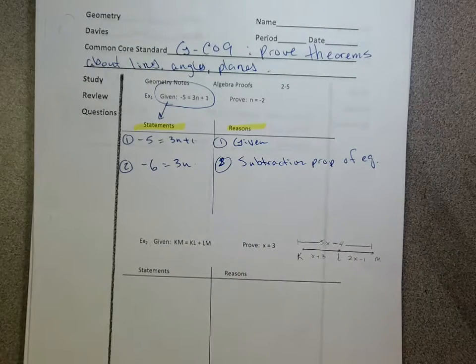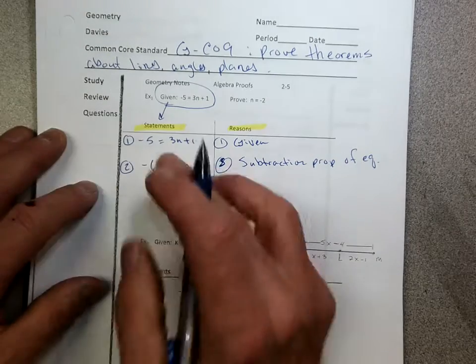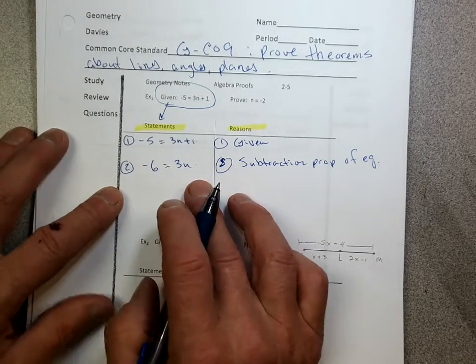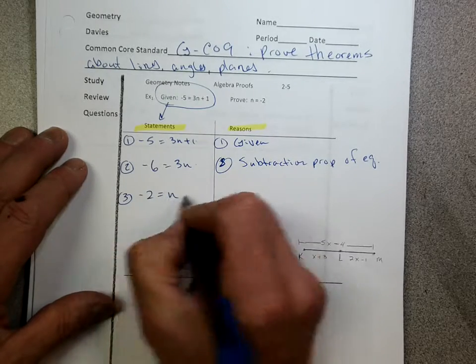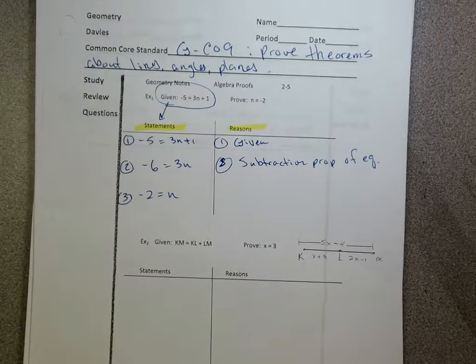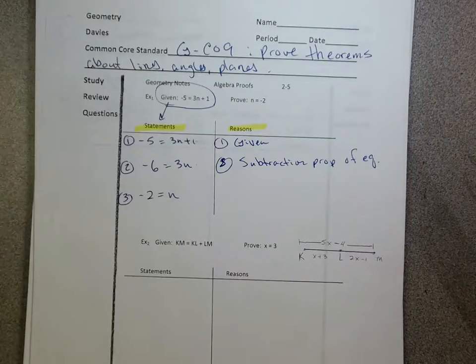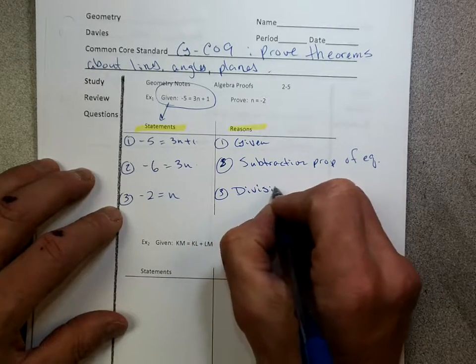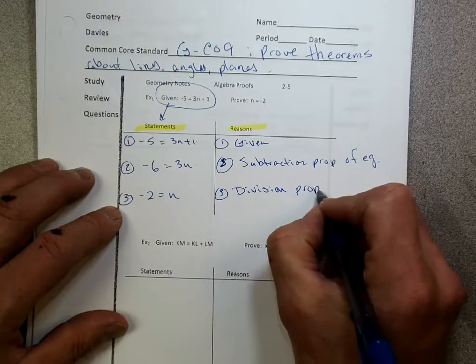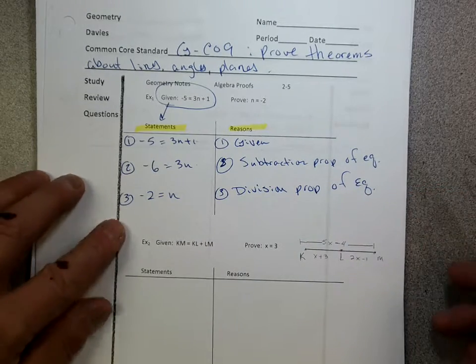All right. What would be the next step for solving this? Yeah, divide by 3. So divide by 3, and you get -2. You will not see the book show the step. They'll just go straight to it. So step 3, you'd wind up with -2 equals n. And we divided, right? And so if we look at our little rules, division property of equality, okay?